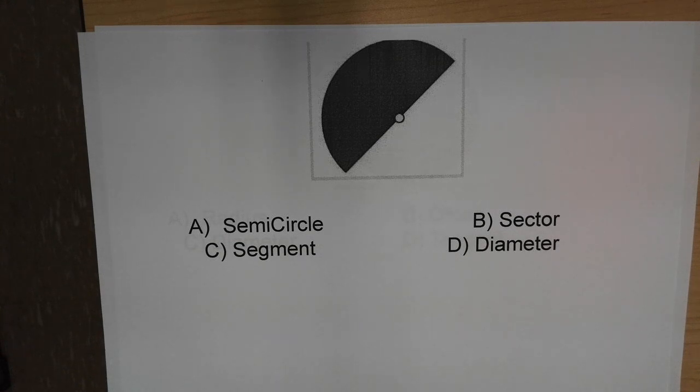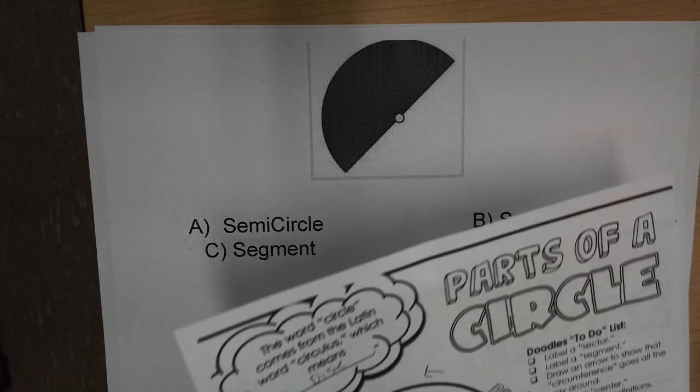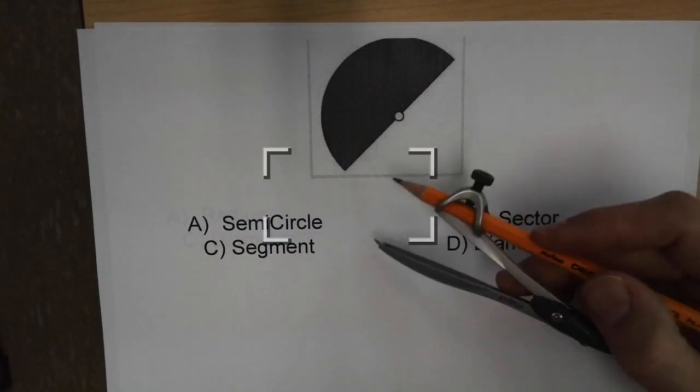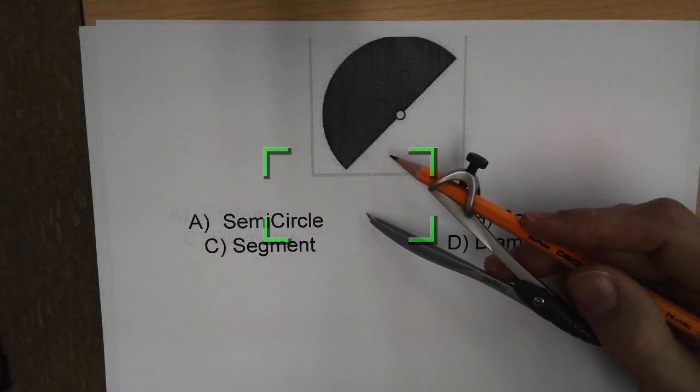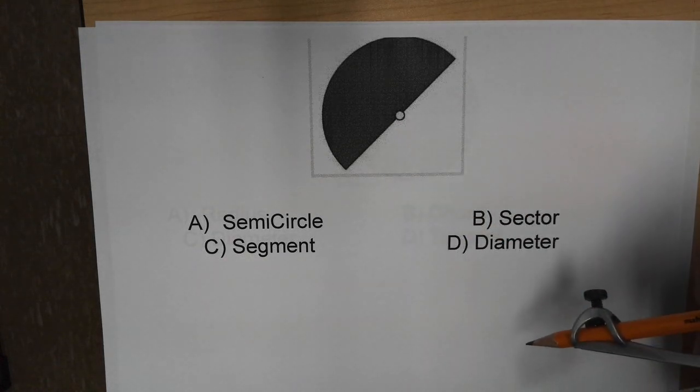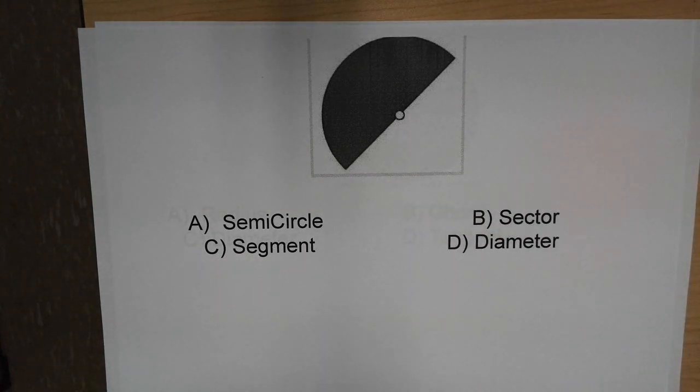Is it A, semicircle? Is it B, sector? Is it C, segment? Or is it D, diameter? Well, if you look back at our circle, you can see this is actually half of a circle. And semi means half. So it's A, semicircle.